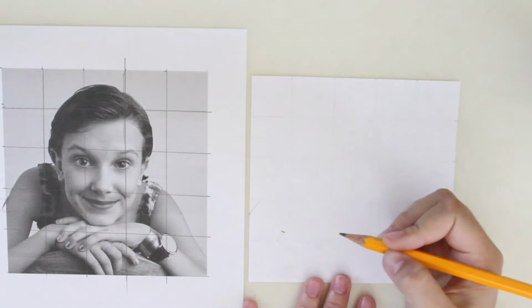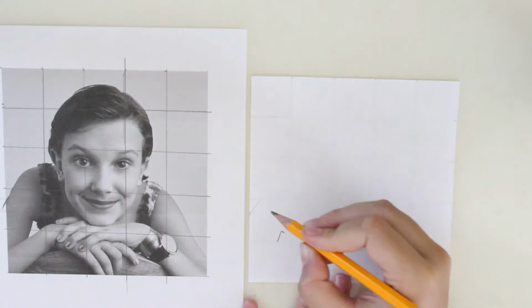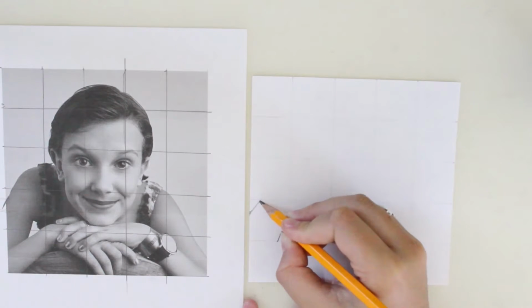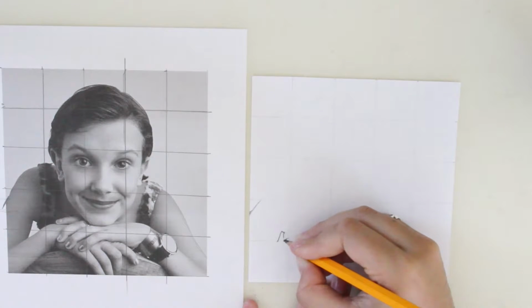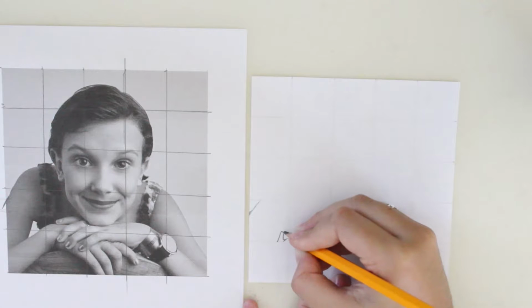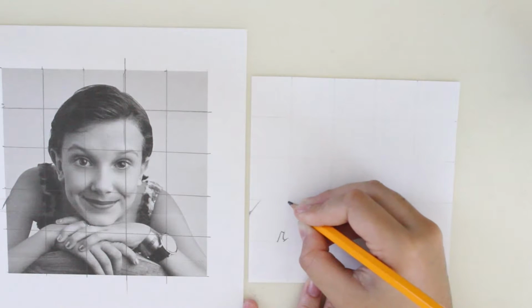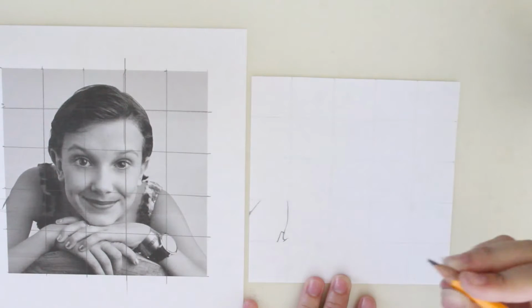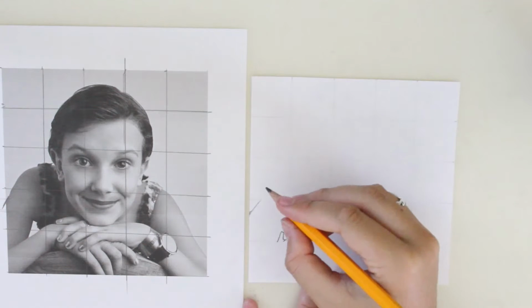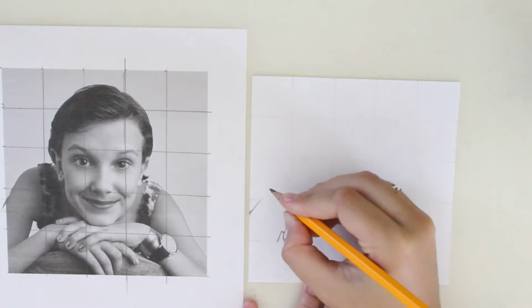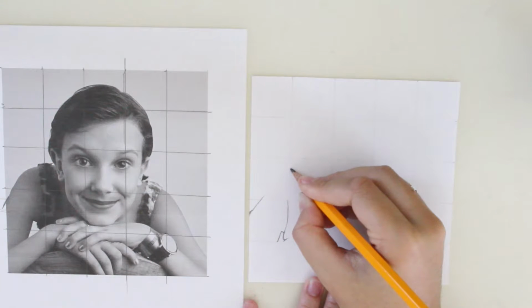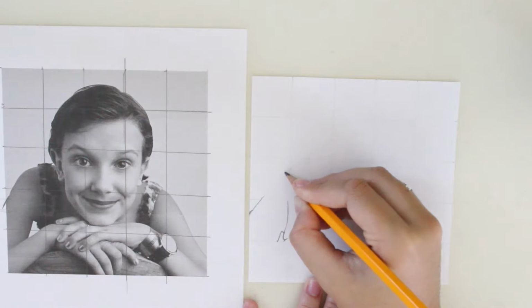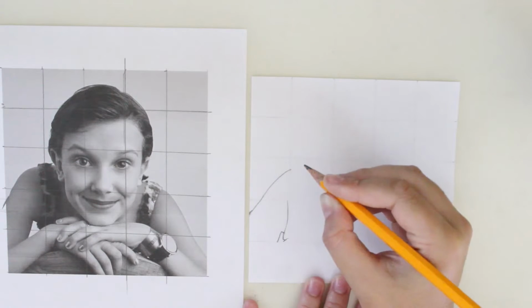I hope you can see this. I'll draw extra dark so you can see. And then it kind of goes down, and her hand is there. And this shirt kind of goes up like that. Or you could just sort of draw through the grid lines. Okay, so her shoulder ends about here, so it goes kind of like that.